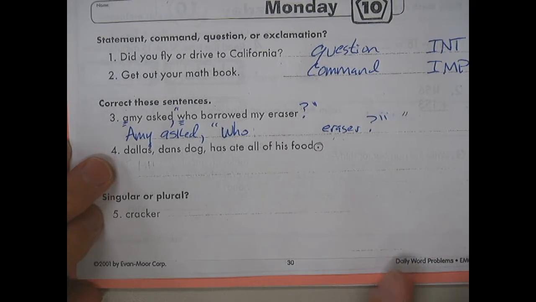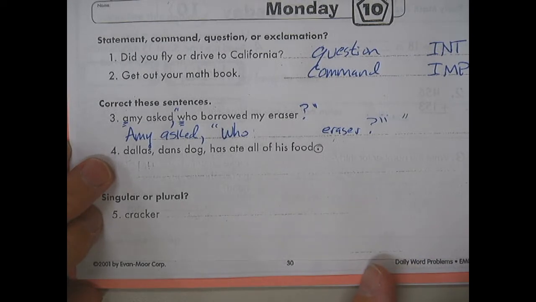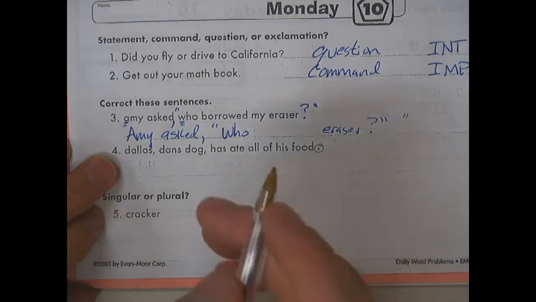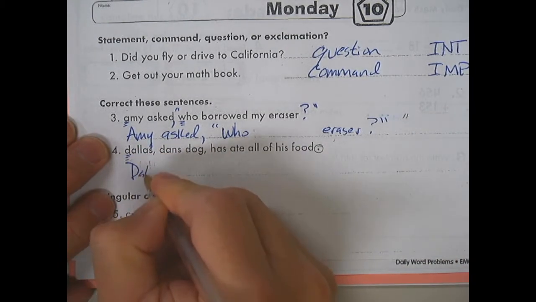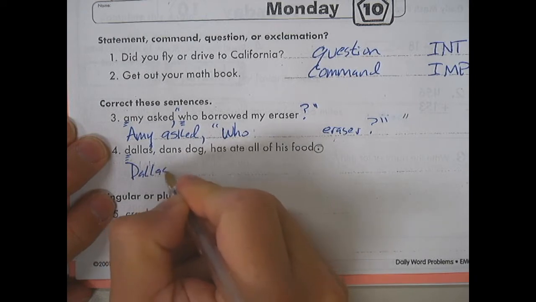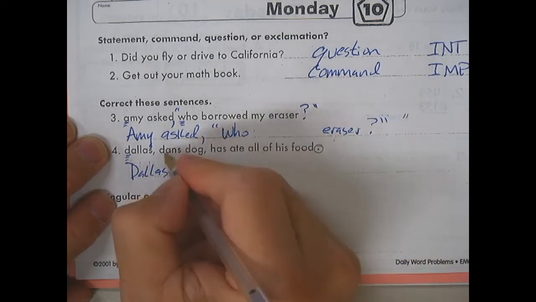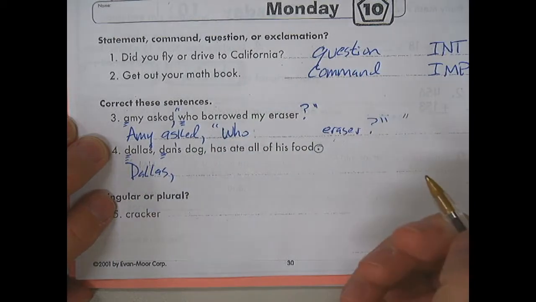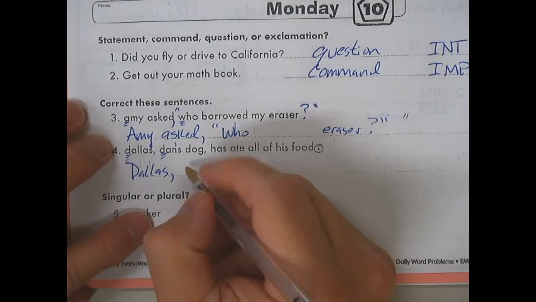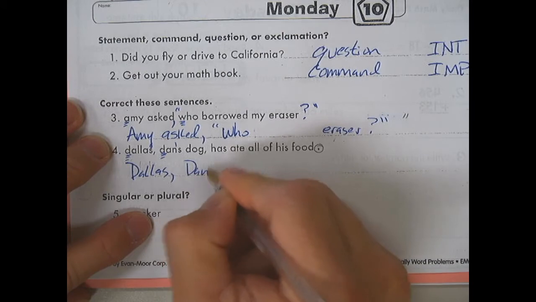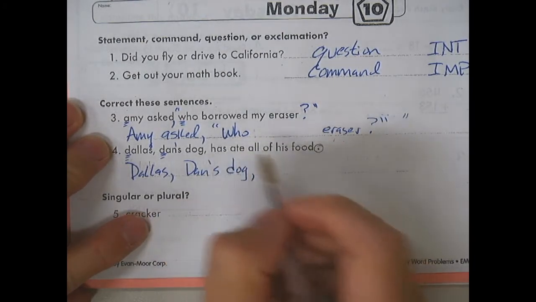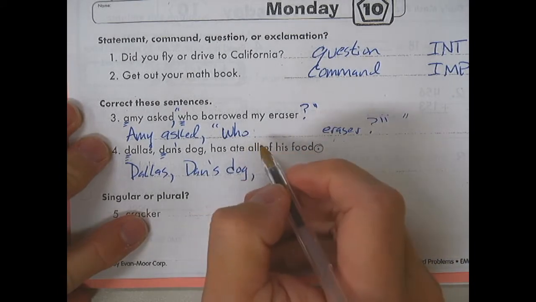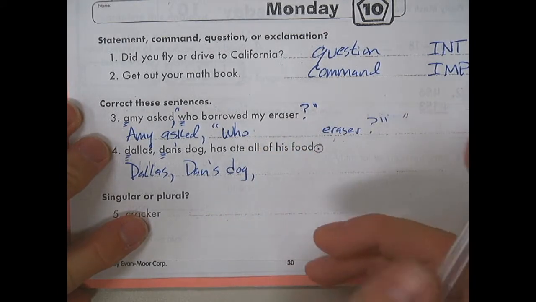Let's get looking at this one. Dallas, Dan's dog, has ate all of his food. Ugh. I've got a few things going on here. First of all, we have Dallas, comma, Dan's dog, or the dog that belongs to Dan. All right. Dan's dog, comma, has ate all his food.